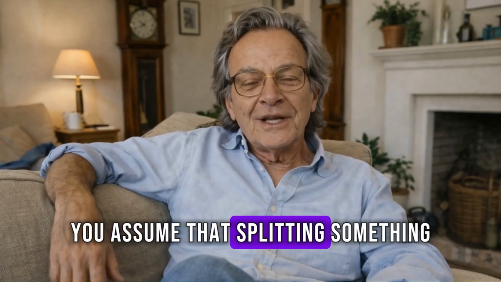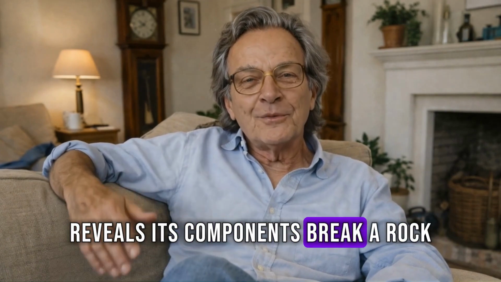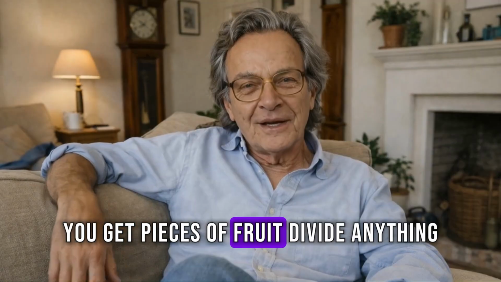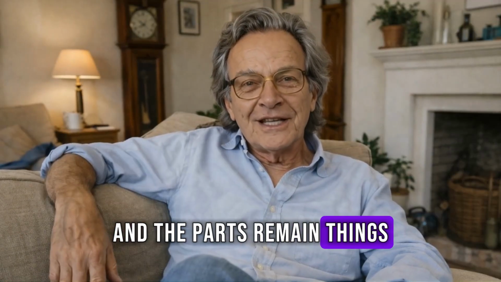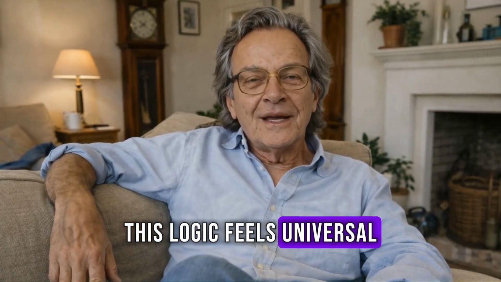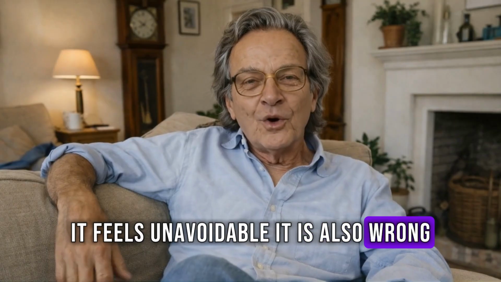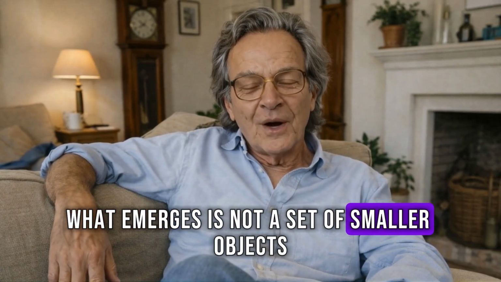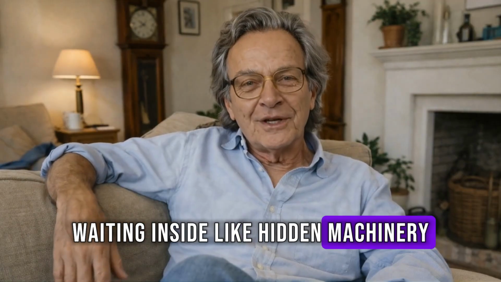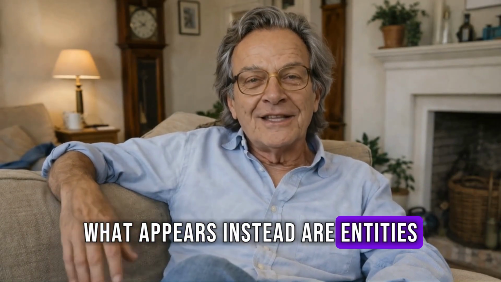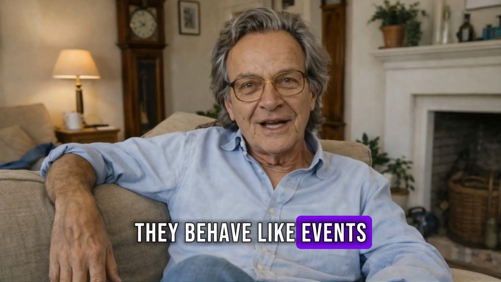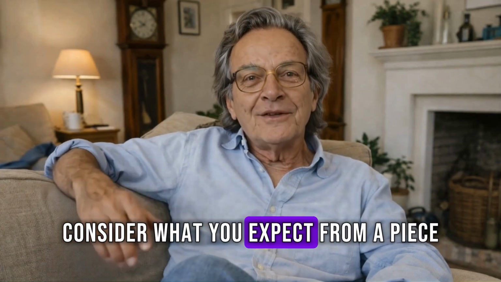You assume that splitting something reveals its components. Break a rock, you get smaller rocks. Cut a fruit, you get pieces of fruit. Divide anything, and the parts remain things. This logic feels universal. It feels unavoidable. It is also wrong. When physicists split an atom, what emerges is not a set of smaller objects waiting inside like hidden machinery. What appears instead are entities that do not behave like independent pieces at all. They behave like events.